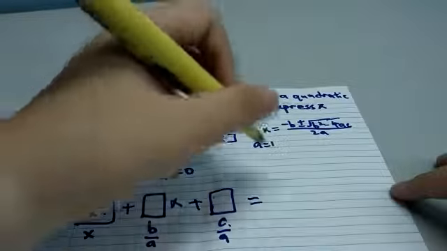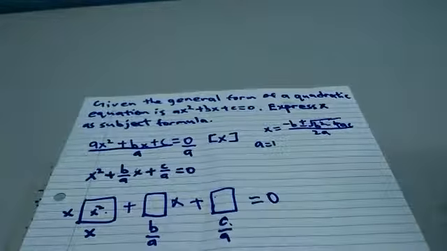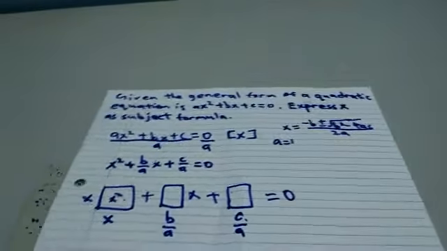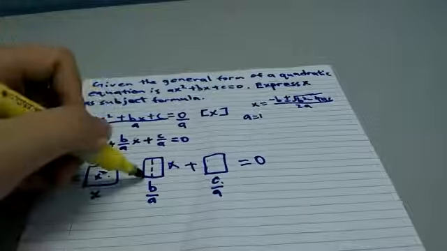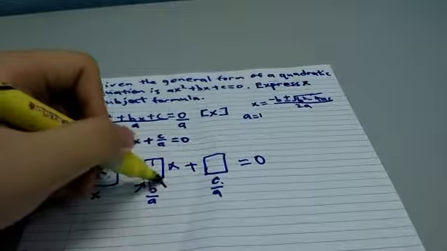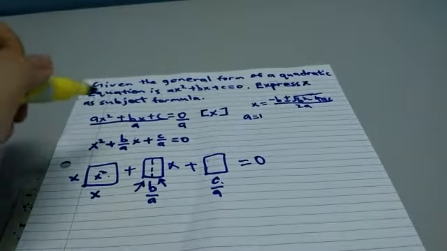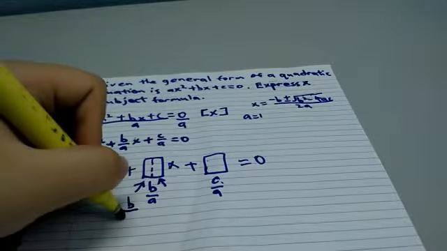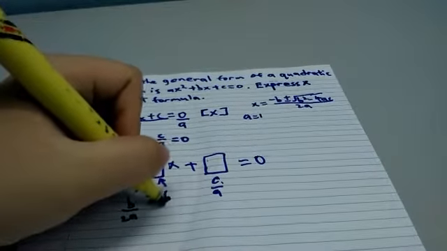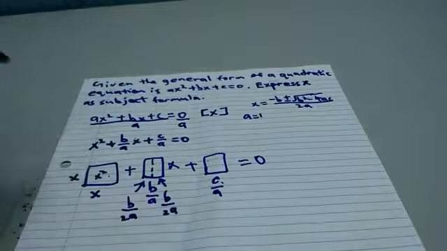This whole thing is equal to 0. And then we need to divide this rectangle tile into two equal sections, so each length of this half of the rectangle tile is b over 2a, and this one also b over 2a.